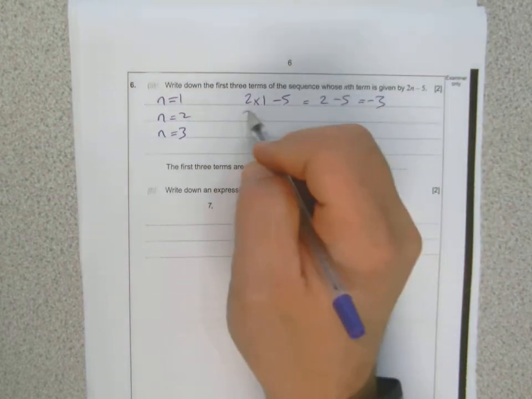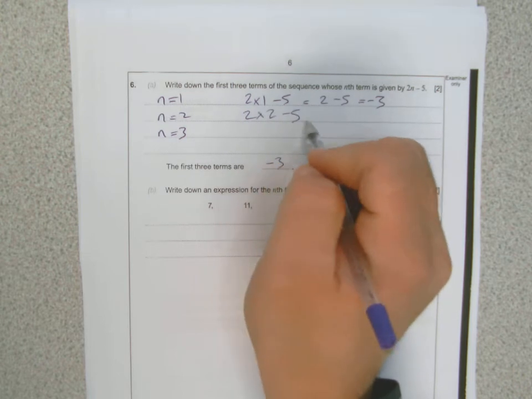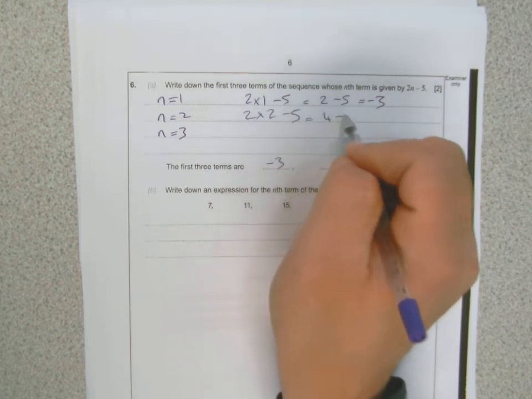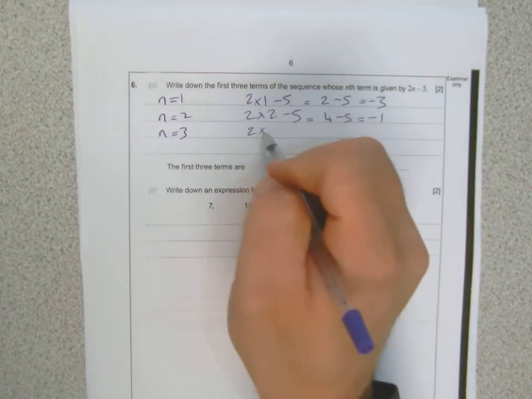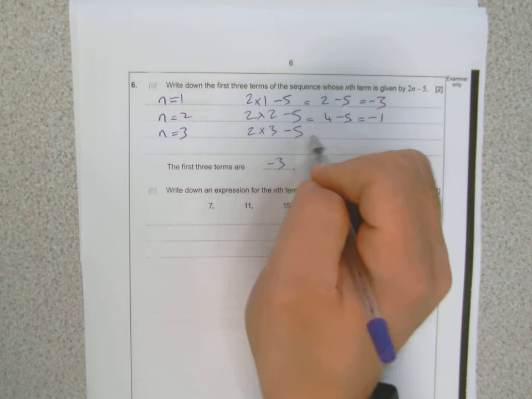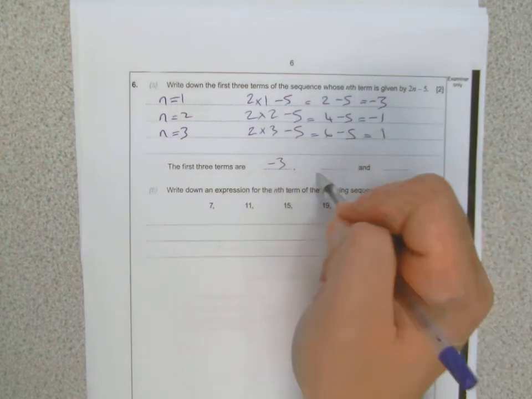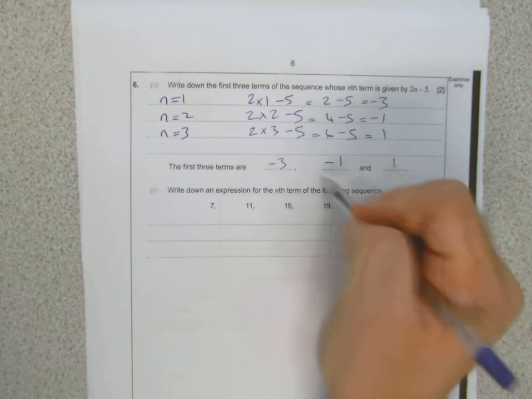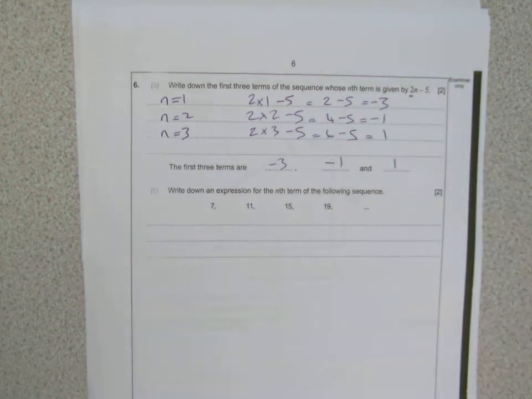When n is 2, you do 2 times n, so 2 times 2. Take away 5, and that's 4, take away 5, and that's minus 1. And then when n is 3, it'll be 2 times 3, take away 5, that'll be 6, take away 5, which is 1. So there's my sequence there, okay? You can see it's going up in 2s, which you'd expect, because there's 2 in front of the n, 2n.